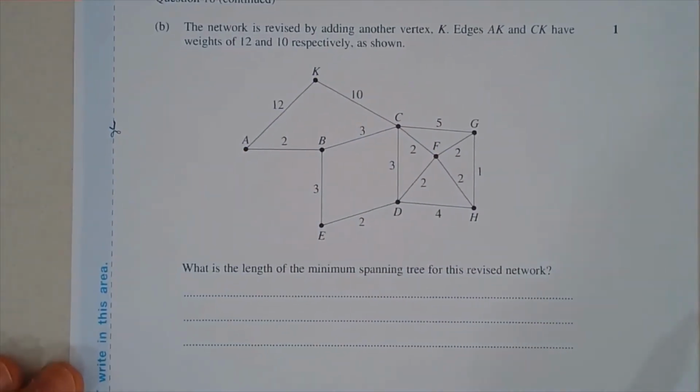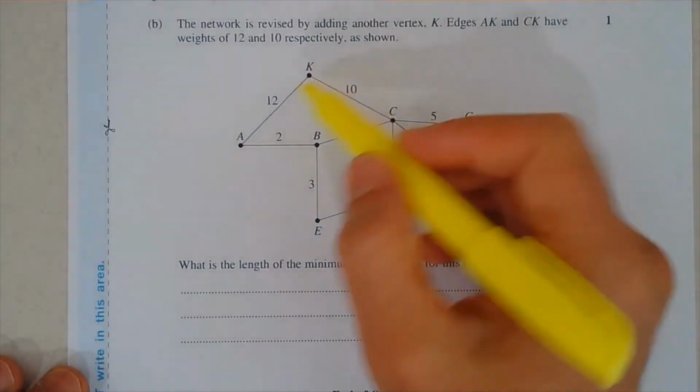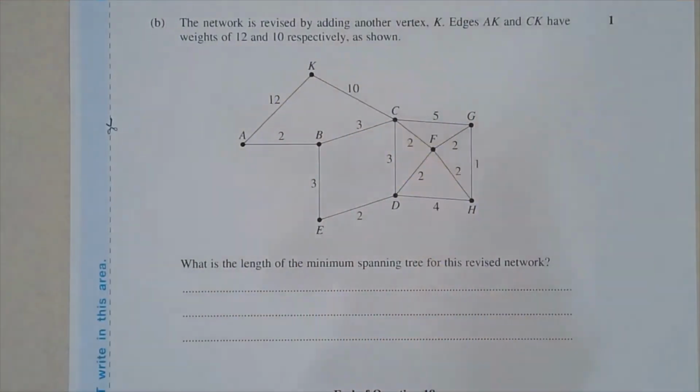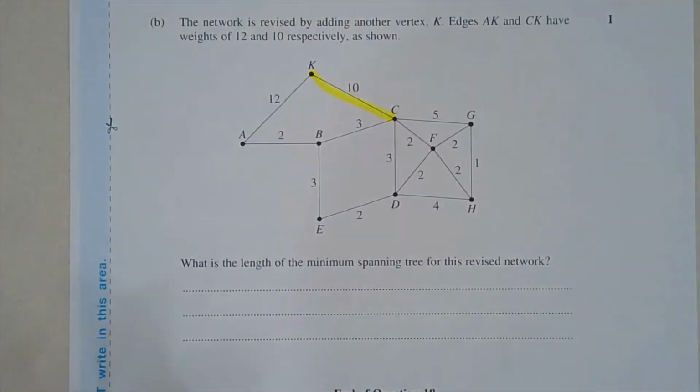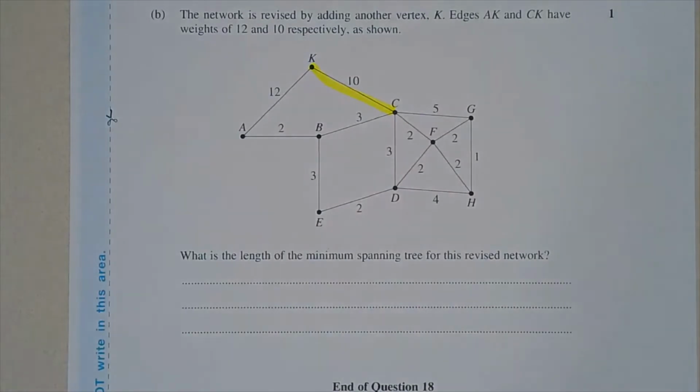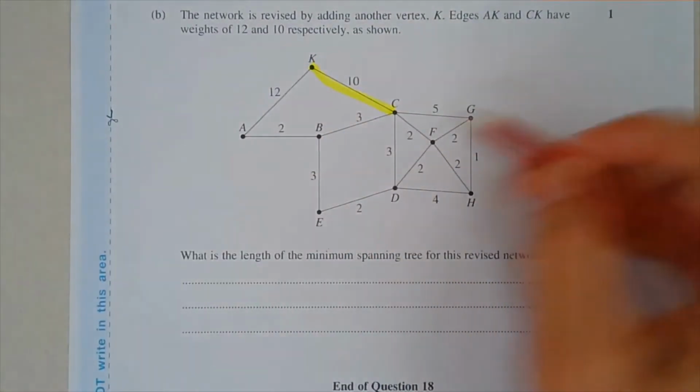Now, in order to ensure that it's a tree and not a cycle, we have to pick either the 12 or the 10. Now, in order to ensure that it's still a minimum spanning tree, in other words, all vertices connected, but with the minimum possible weight edges in a tree configuration, we choose this one there. There's no point picking the 12. We choose the 10. There's one of the two. They're the only two options we have to connect K to the rest of the network.